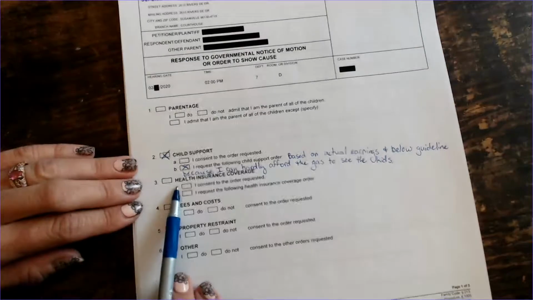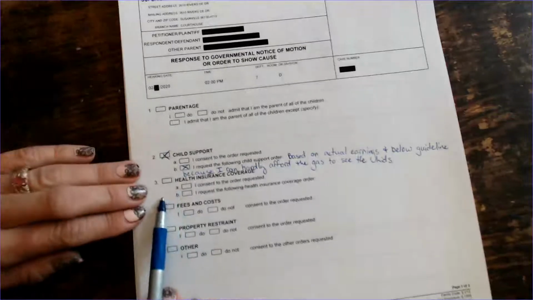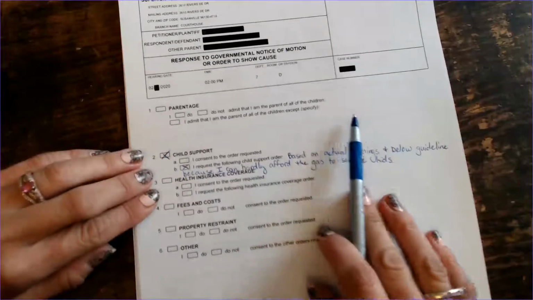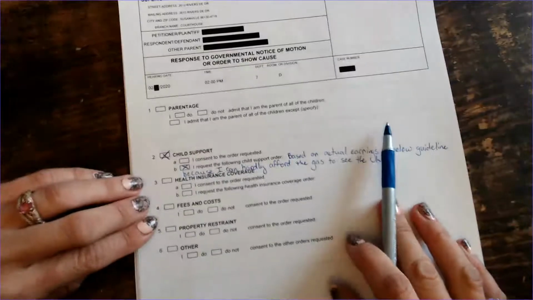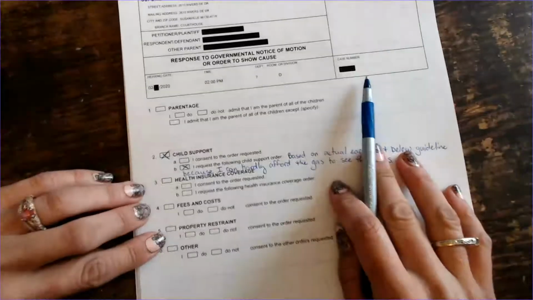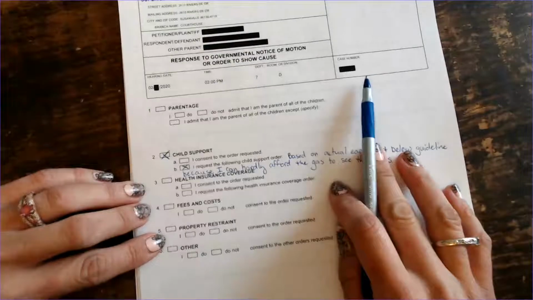The department didn't request that in the motion, so we're not going to fill that out here. But if it was requested in your motion, you would fill out this section. Fees and costs, not requested, so we're not going to fill it out, but you know the routine. Property restraint, not requested, not going to fill it out.